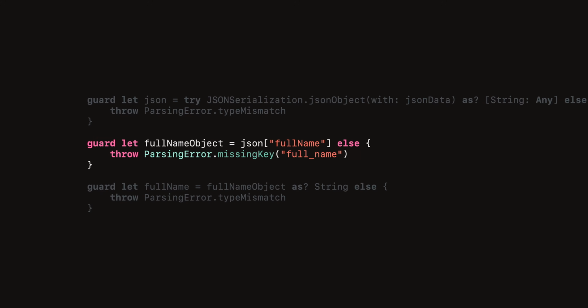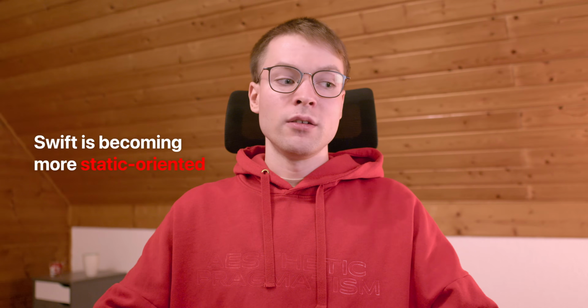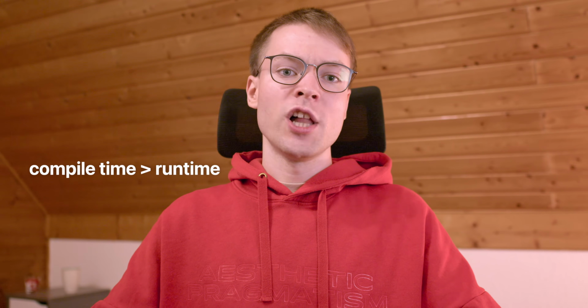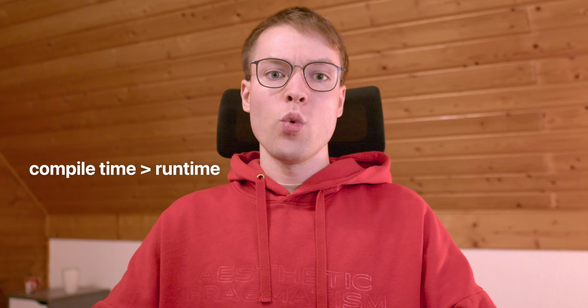The Decodable protocol not only made the code more compact, but it also made it impossible to mess up property names. Once again, the responsibility for checking everything shifted from the runtime to the compiler. Key paths are another example, but I won't go into detail, you get the idea. Swift is becoming more static-oriented. In other words, more aspects are checked while you're writing the code, and fewer when the code is running. The benefits are clear. The feedback loops become shorter. You spend less time debugging and can more often write the correct code on the first try.